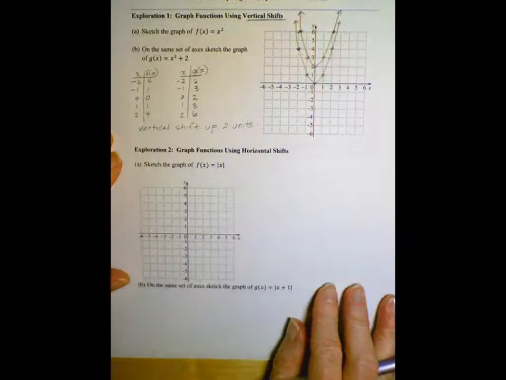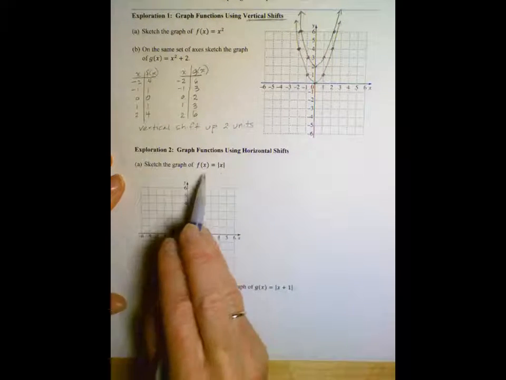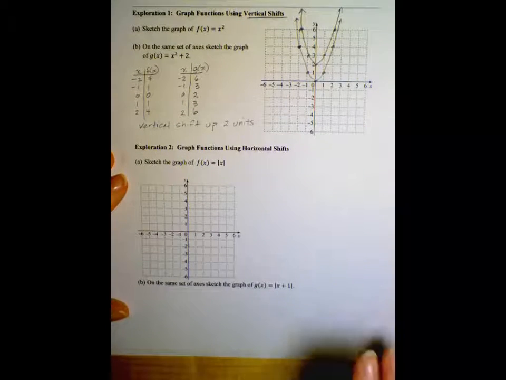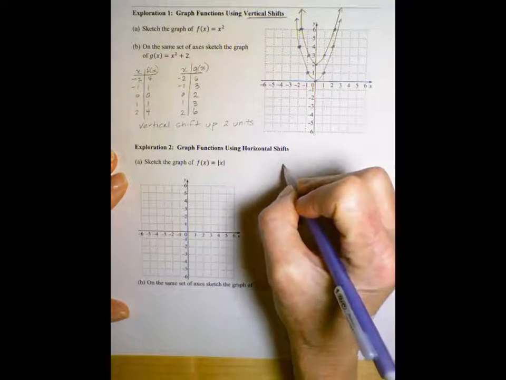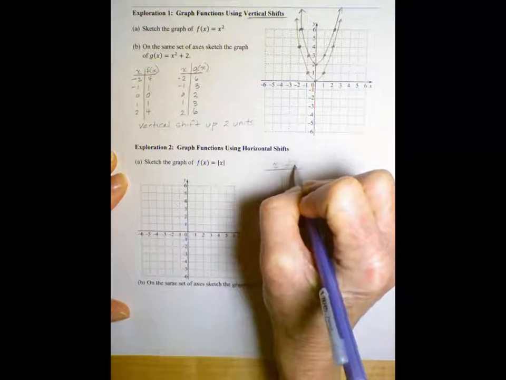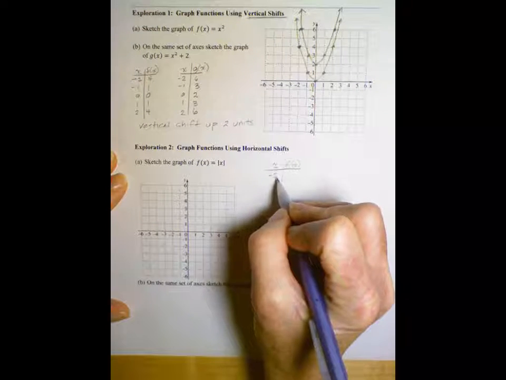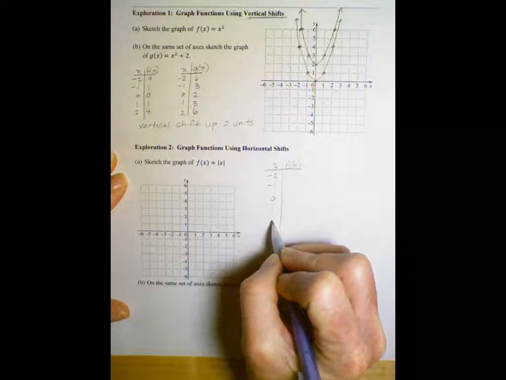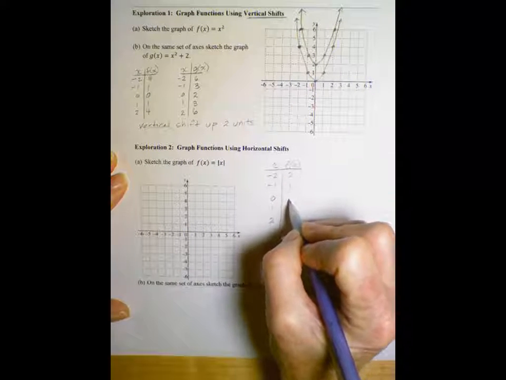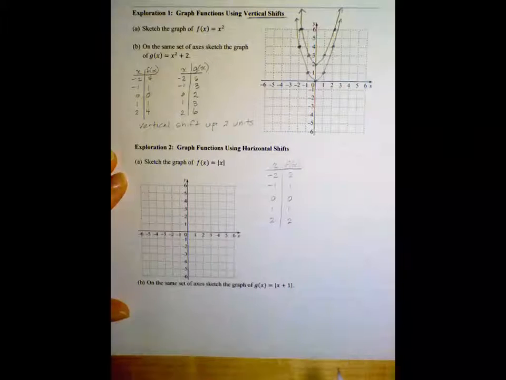Okay, let's look at exploration number 2. Now we're to sketch the graph of which function is this? The absolute value function. Yes, so let's do that first. I'm going to just choose those same values, -2, -1, 0, 1, 2, and of course the absolute value of each of these, 2, 1, 0, 1, 2.